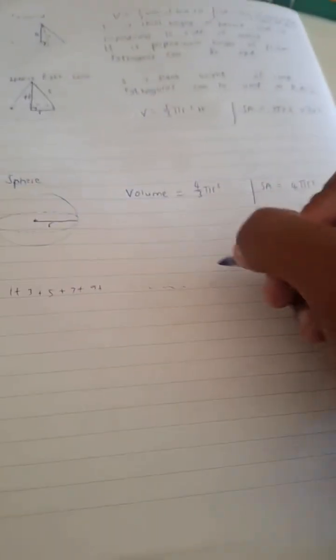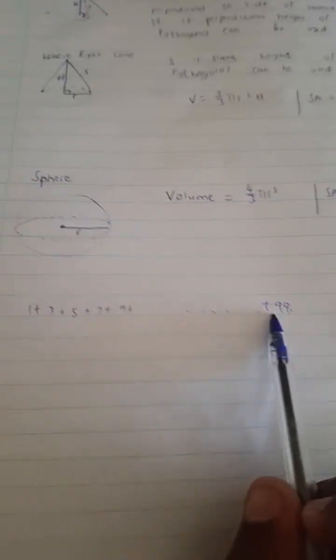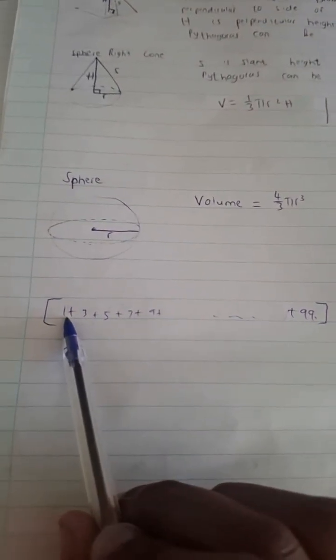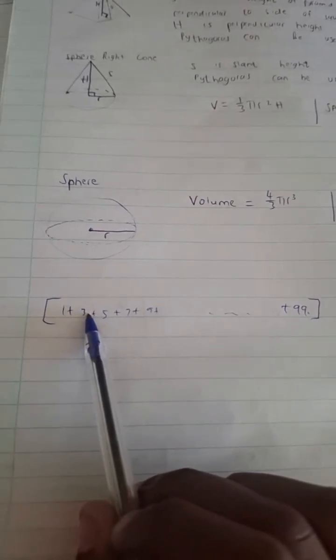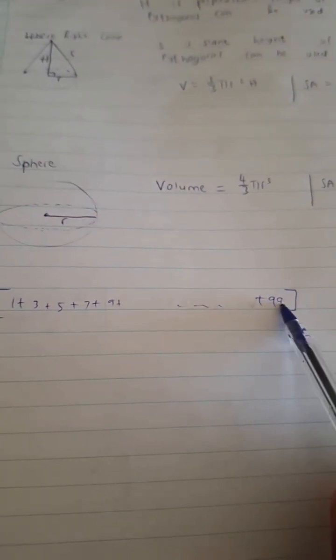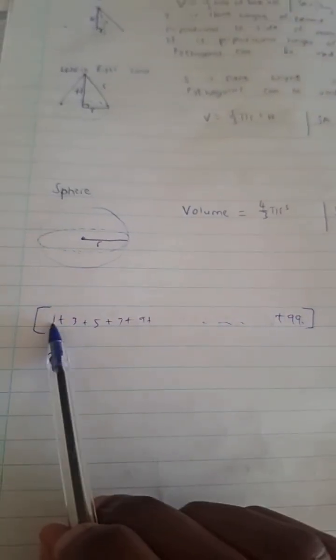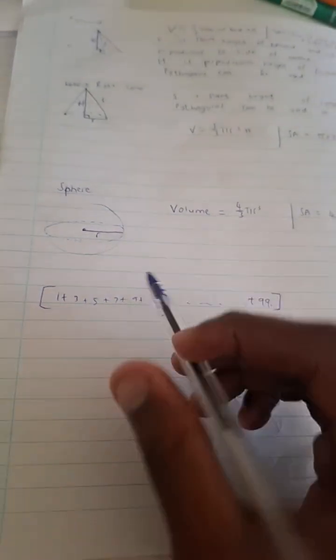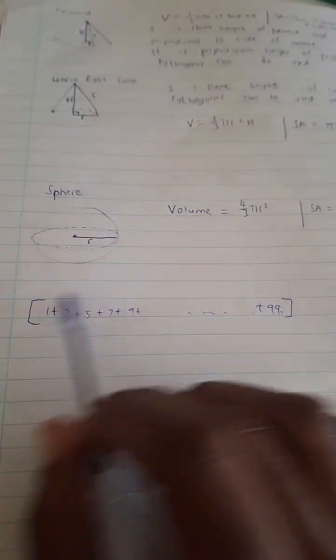Hold on, what we are doing is adding 1 plus 3 plus 5 plus 7 plus 9, all the way up until 99. We've got one dark tile in the first pattern, 3 dark tiles in the second pattern, and in the last pattern we have 99 dark tiles. We want to add every value of dark tiles in the patterns together.